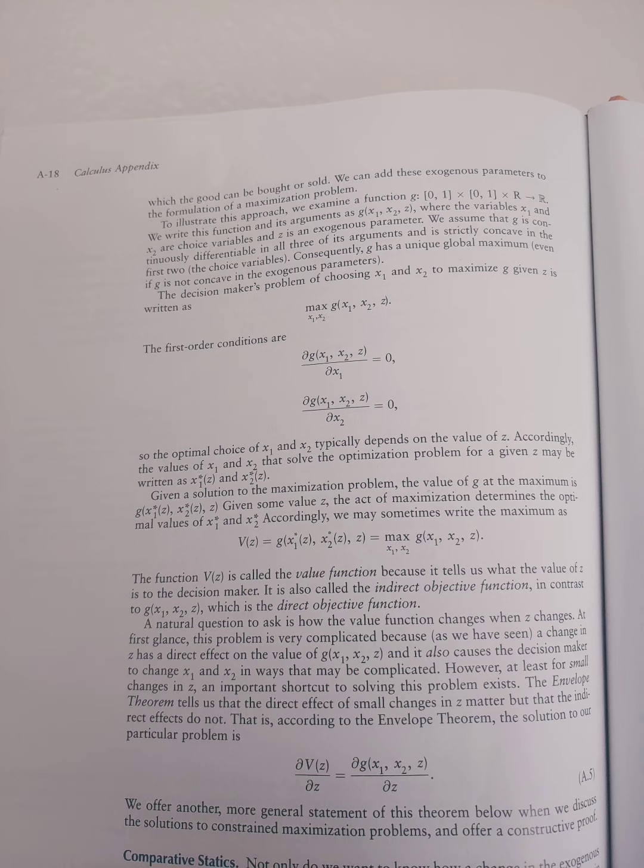To illustrate this approach, we examine a function g: [0,1] × [0,1] × ℝ → ℝ. We write this function and its arguments as g(x₁, x₂, z), where the variables x₁ and x₂ are choice variables and z is an exogenous parameter.